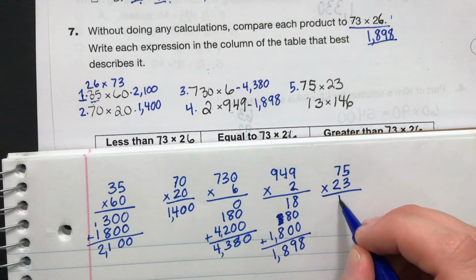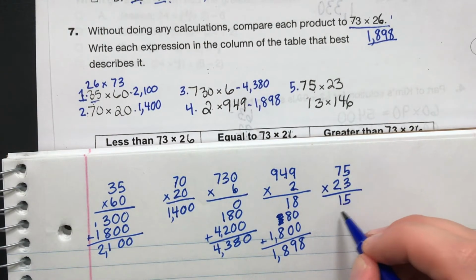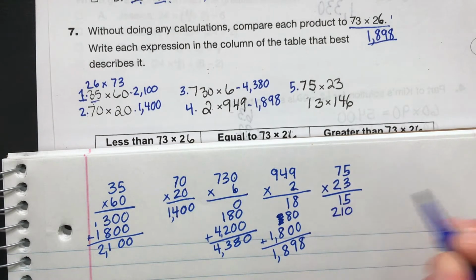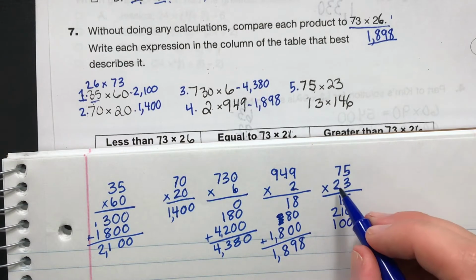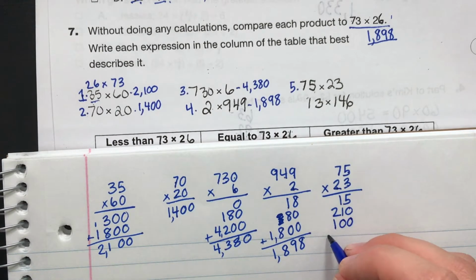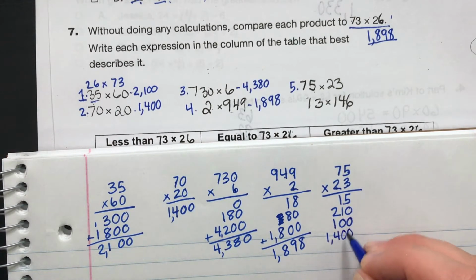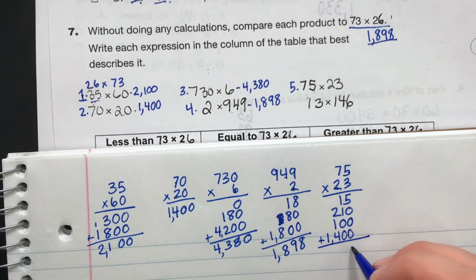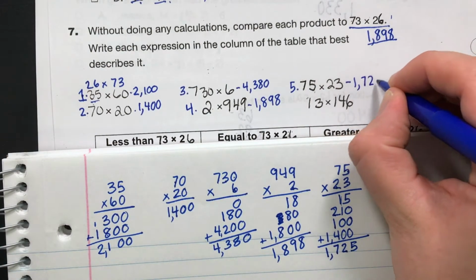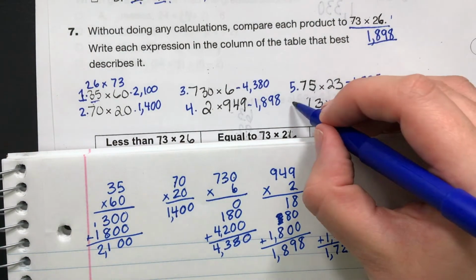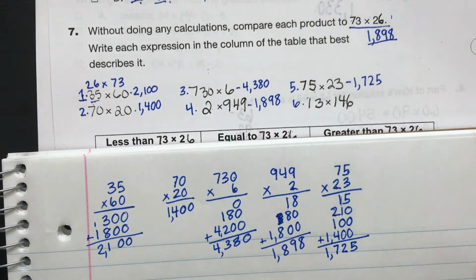3 times 5 is 15. 3 times 70 is 210. 20 times 5 is 100. And 20 times 70 is 1,400. Add these all up. 5, 2, 4, 5, 6, 7. And bring down my 1, 1,725. Okay, so now we have one more to go, and then we're going to start sorting them.